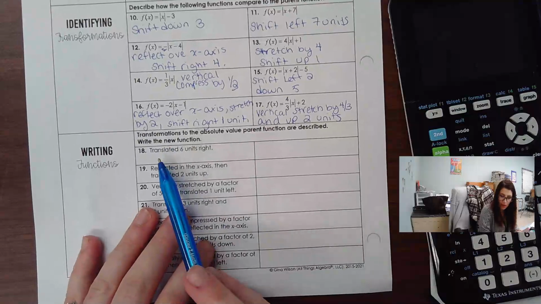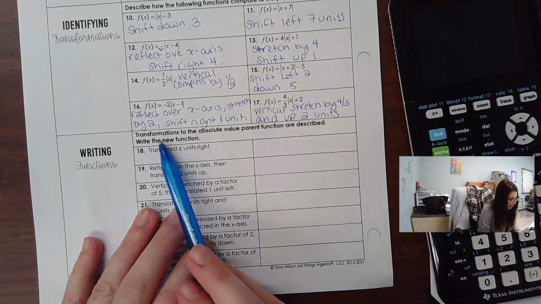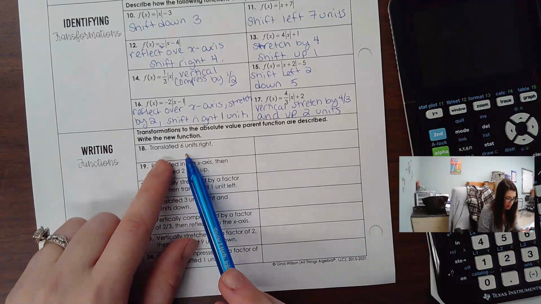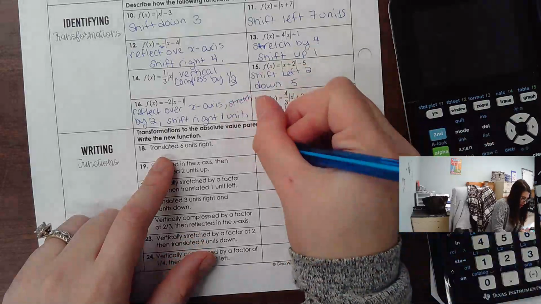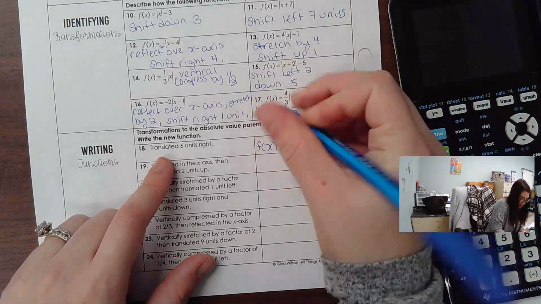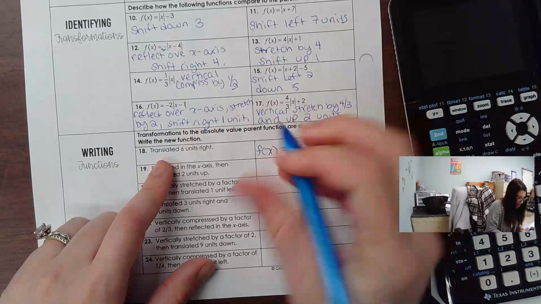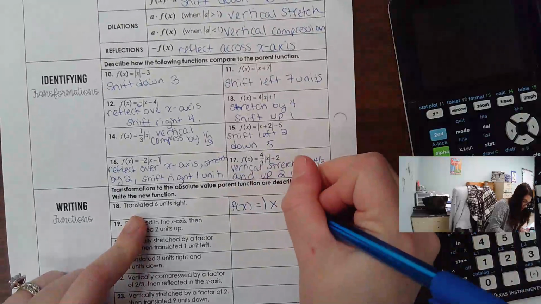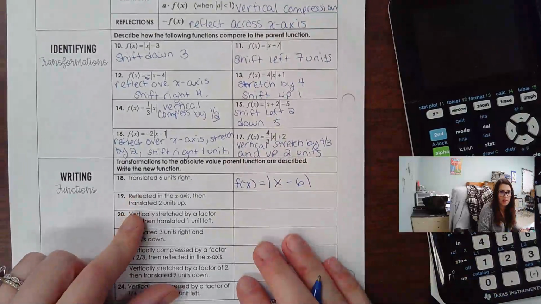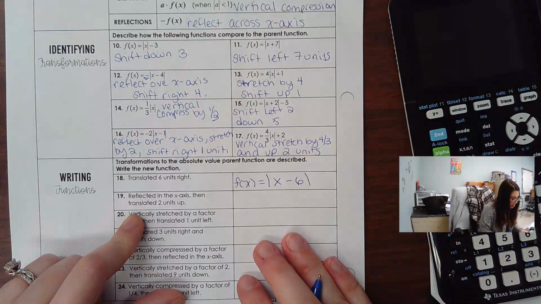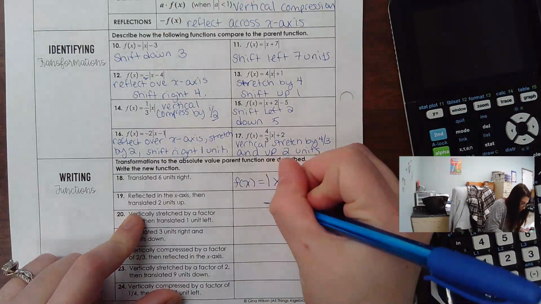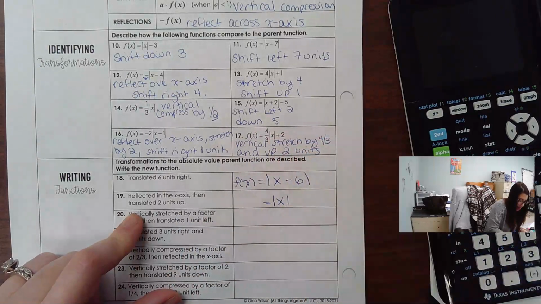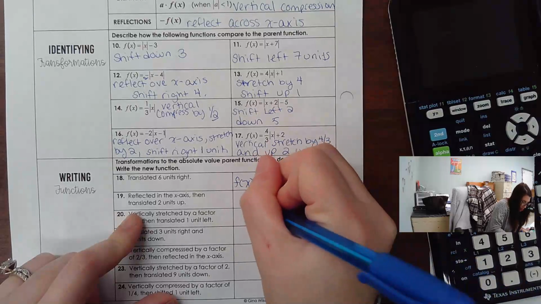So now for the writing it ourselves, we're going to write the transformations to the absolute value. Parent functions are described, write the new functions. Translated 6 units right, so f of x equals, I'm going to do my absolute value. Units right means x minus h, so we're going to do x minus 6. Reflected in the x-axis, so that means there needs to be a negative in front. Then translated up 2 units, so that's absolute value, and then we do +2.